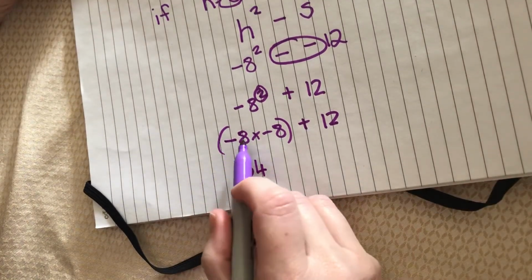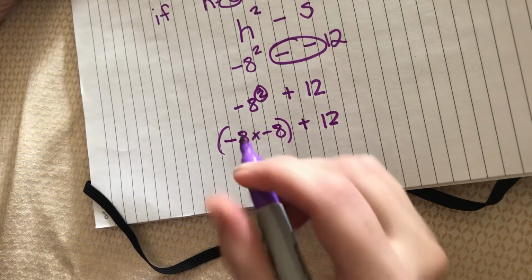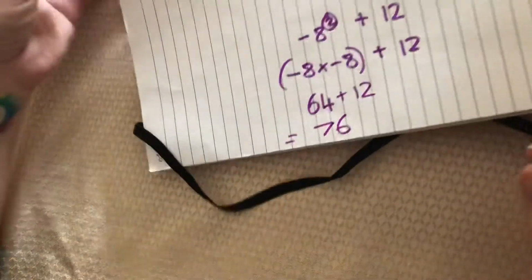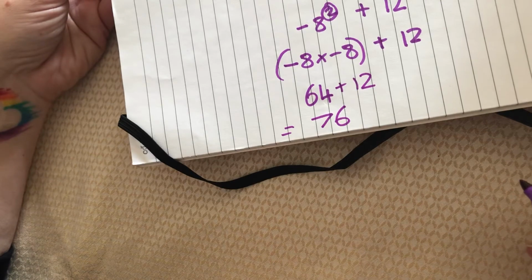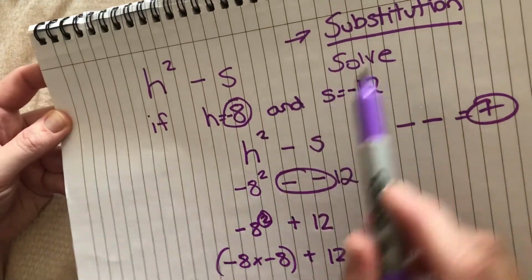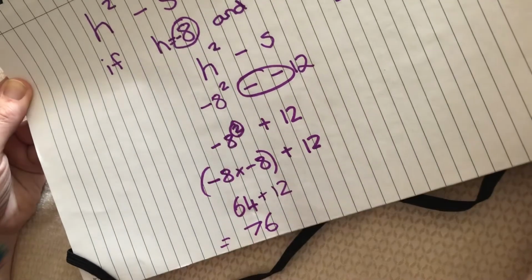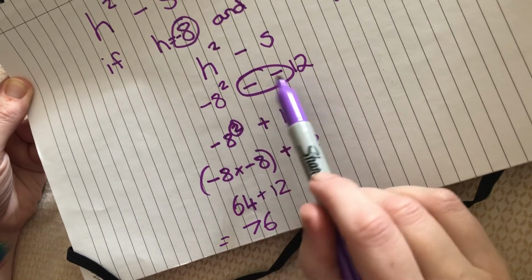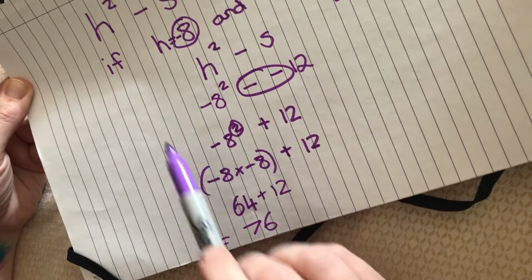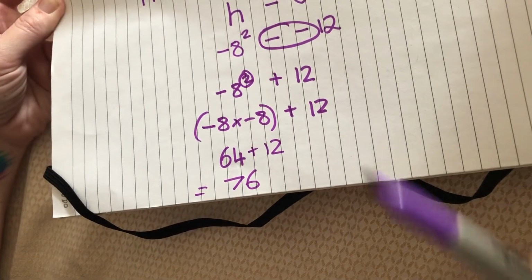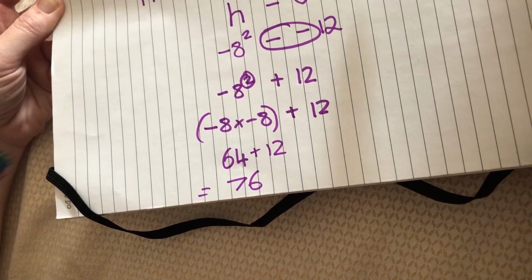All right, so -8 multiplied by -8 equals positive 64, plus 12 equals 76. Okay, so that is how we know that we've done things correctly, is because we've done our substitution. All right, so we've done our first step. So instead of our letters, we've put their values. Once we've gone ahead and done that, we've worked out, okay, same signs become a positive, and then we do our work through. Okay, so it's about substituting and then it's about solving.